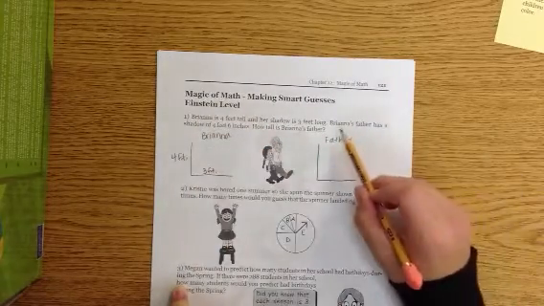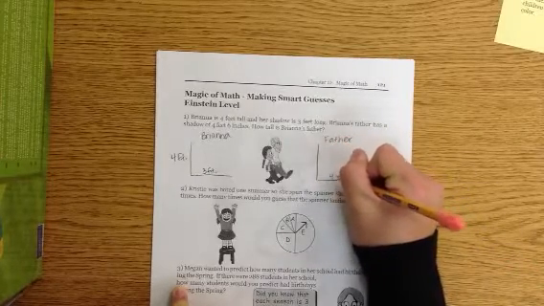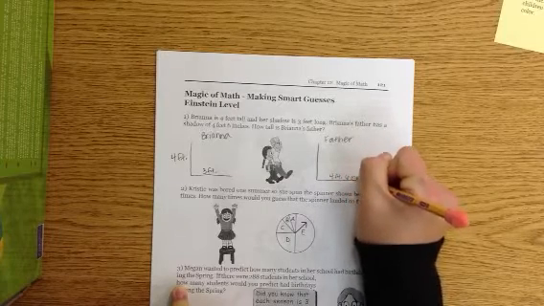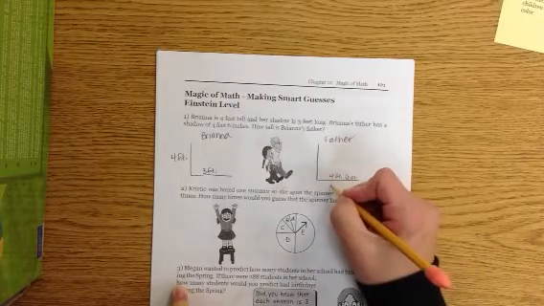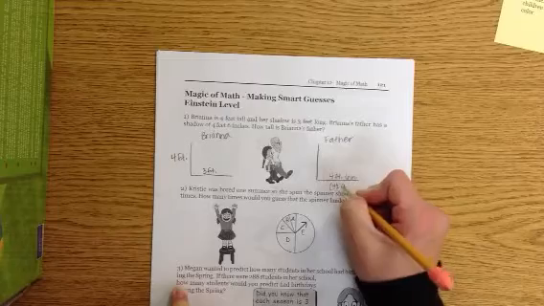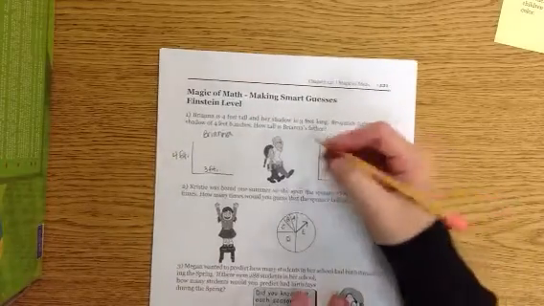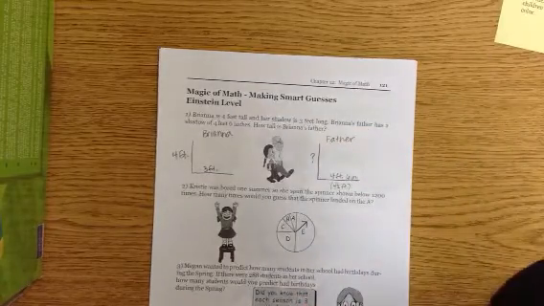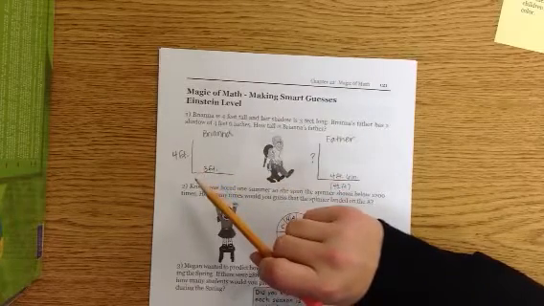Okay. Brianna's father has a shadow. This is 4 feet 6 inches. Now I know that 6 inches is half a foot, so I also know that that's the same as 4.5 feet. Okay, this is what I'm trying to find out. How tall is he?